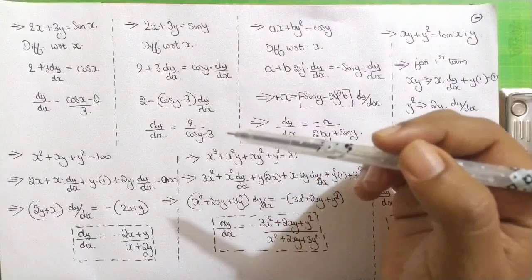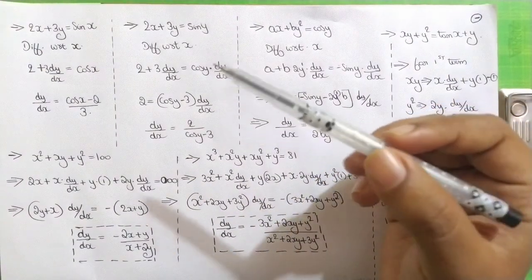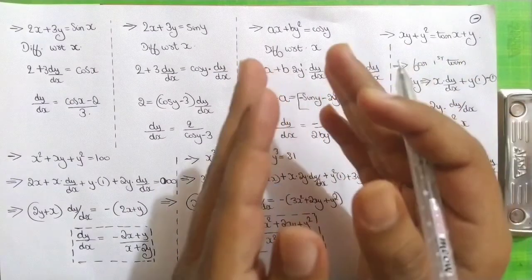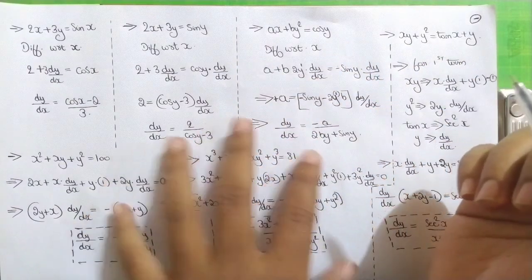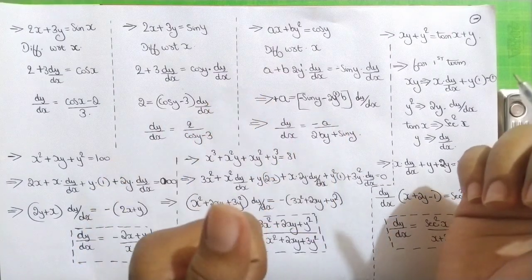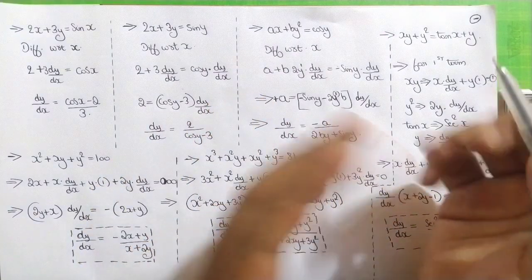Today I am going to start with a new chapter, that is differentiation. Continuity and differentiation are the two chapters combined in your syllabus. Now I am going to deal with some problems of initial exercise from the chapter differentiation. Okay, let us see the prerequisites.